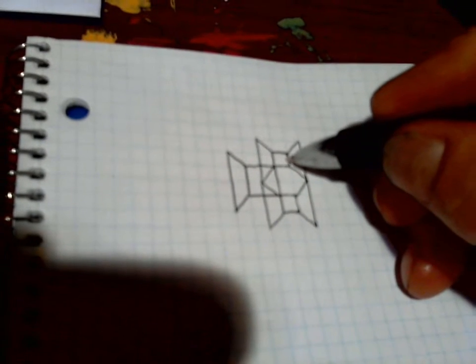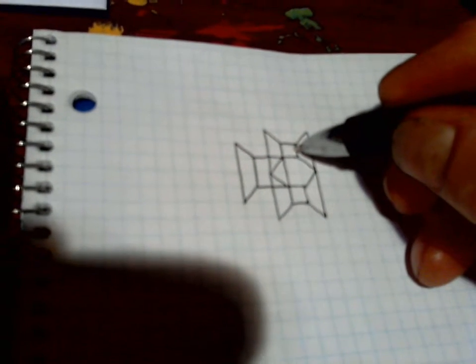Starting off with a single square over here, and I already started off with a double square over here. I start off with a double square over here, so this is what we're going to do. I'm going to try and get my blue pen because it's easier to write with, and this is what we're going to do.